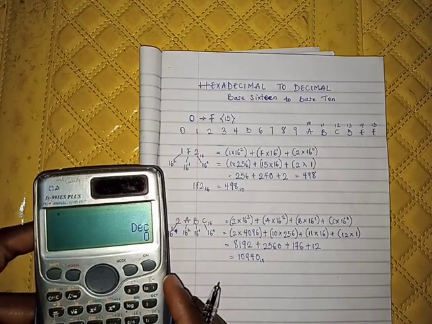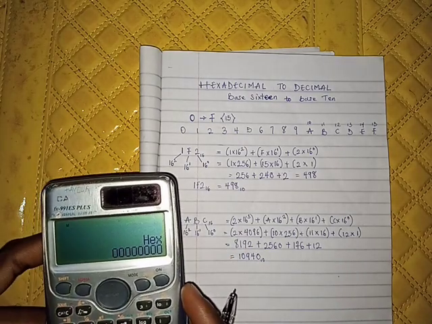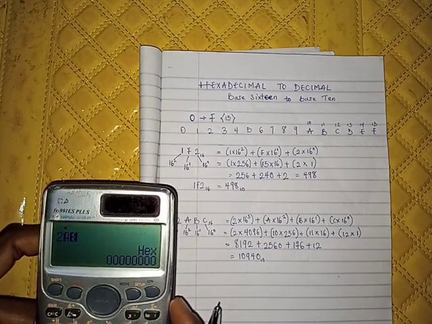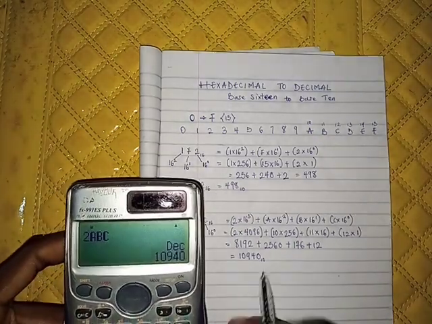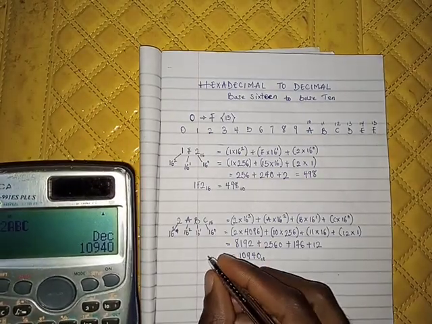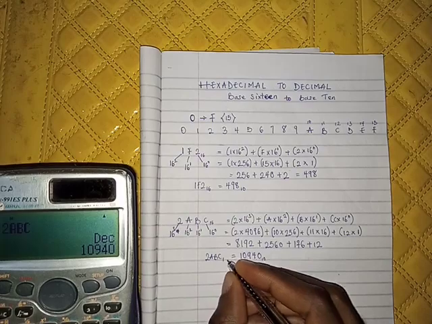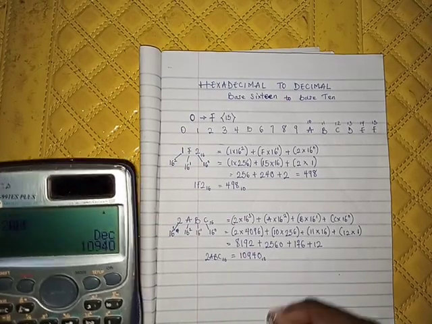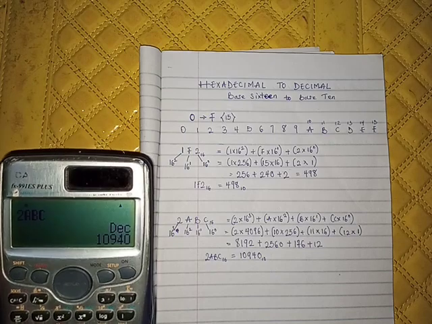You can quickly check that. We have hexadecimal 2ABC. Converting it to decimal, 10940. That means we are correct. So 2ABC base 16 is equal to 10,940. All right.